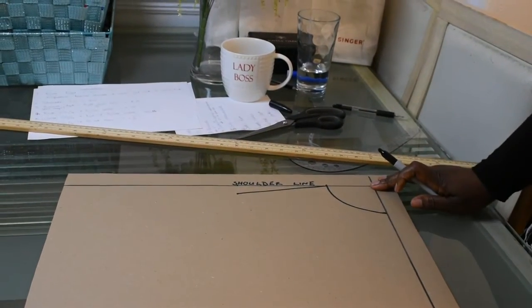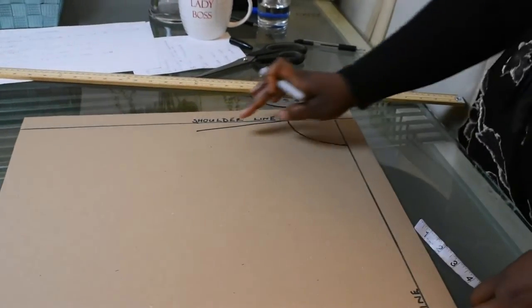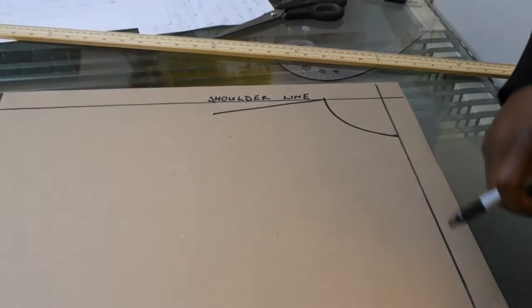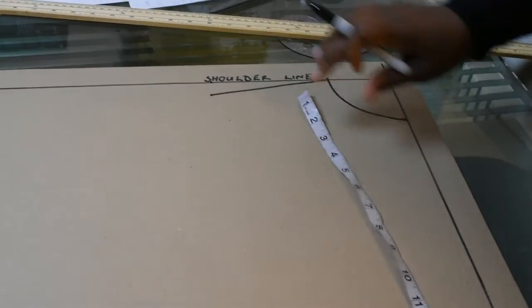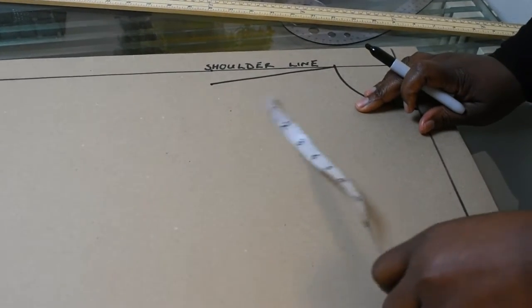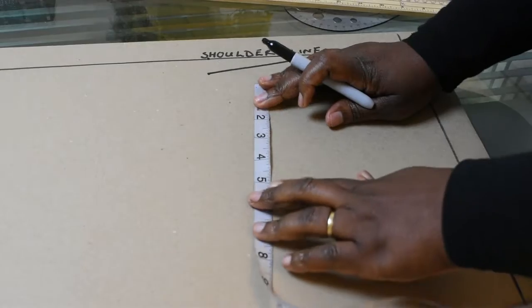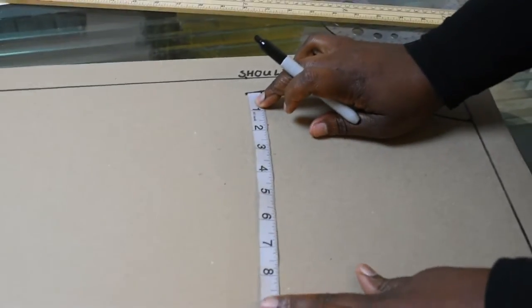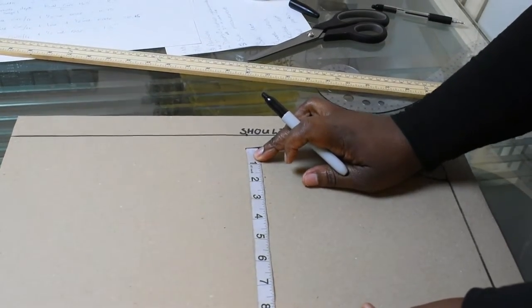The next thing I'm going to do is to go down 8.5 inches from here. The 8.5 inches is the armhole depth, which I got by calculating the bust circumference by 6 plus 1.5. So mine is 8.5, okay? So I'm going to measure 8.5 going down, right?